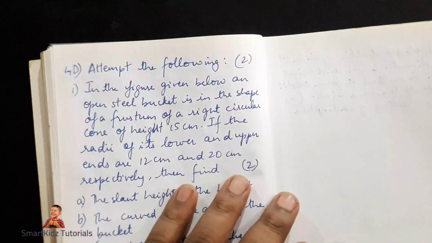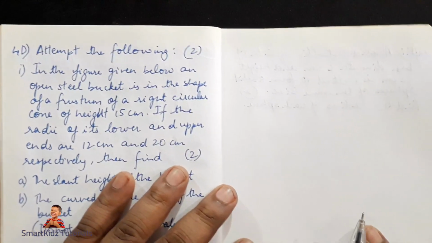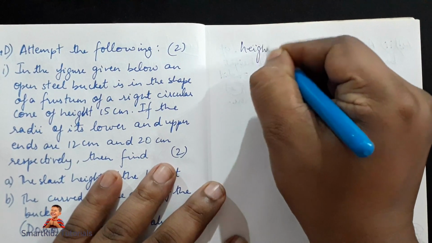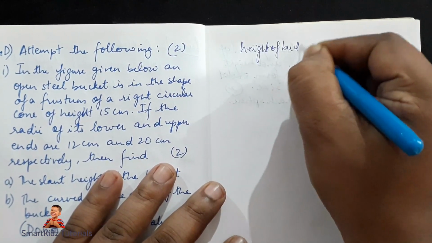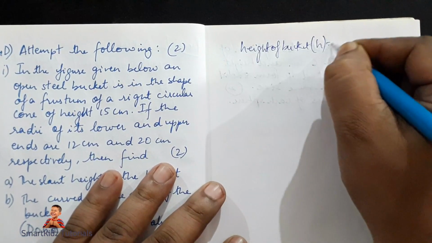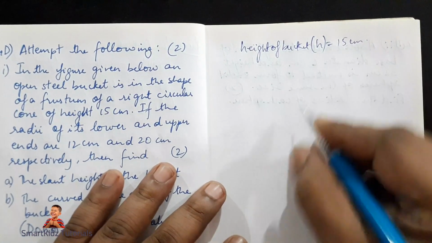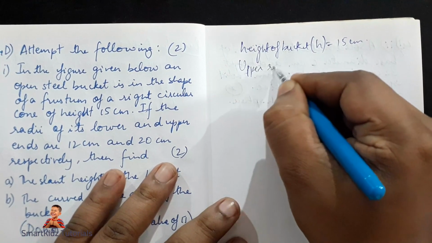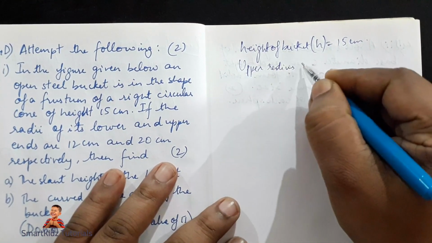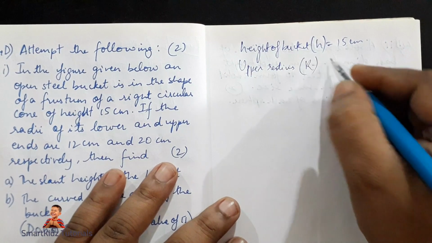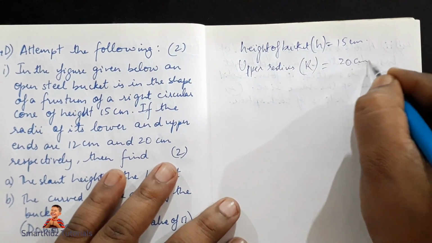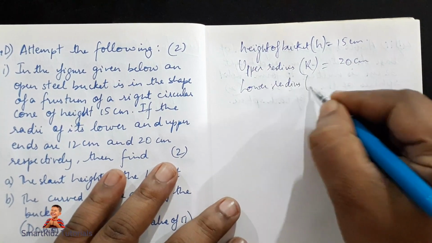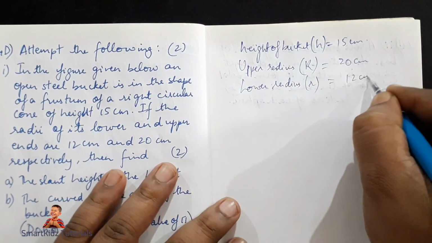Fine. So let's first write down whatever has been given in this problem. We are given that the height of the bucket, that is h, equals 15 centimeters. The upper radius of the bucket, we'll take this as capital R, equals 20 centimeters, and the lower radius, we'll take this as small r, equals 12 centimeters.